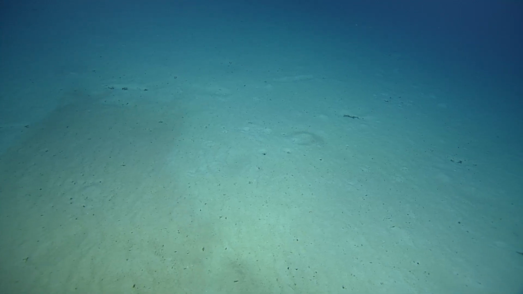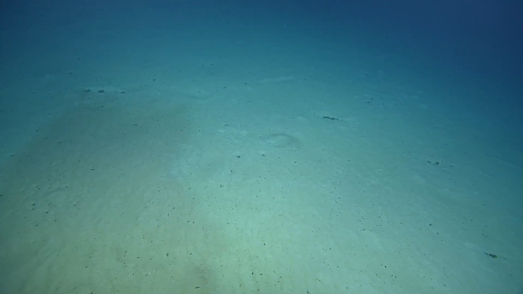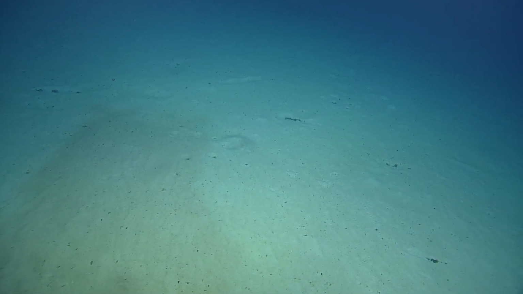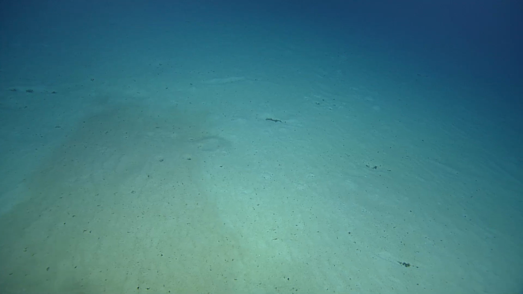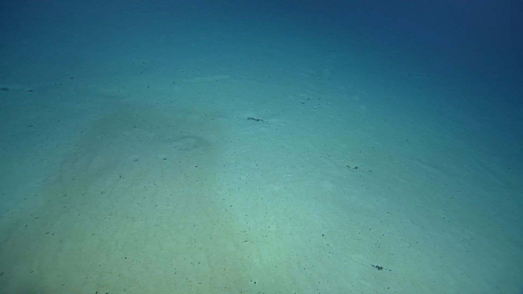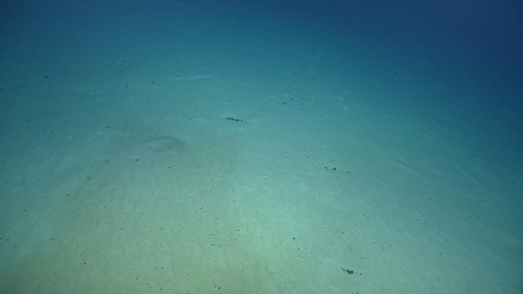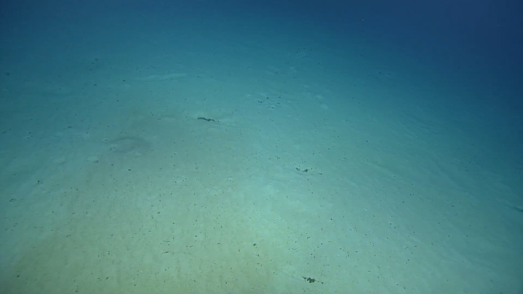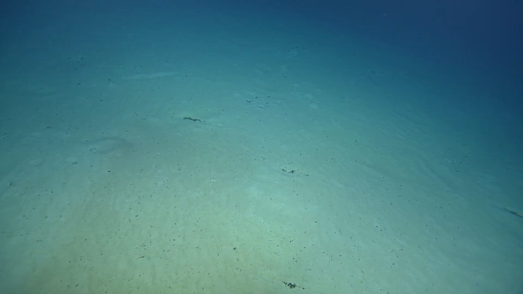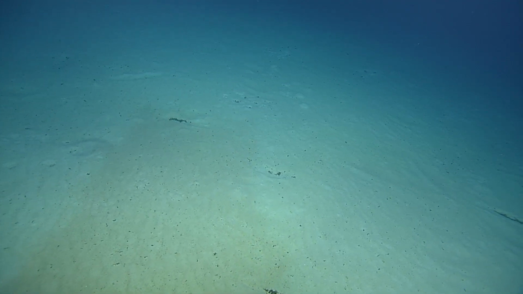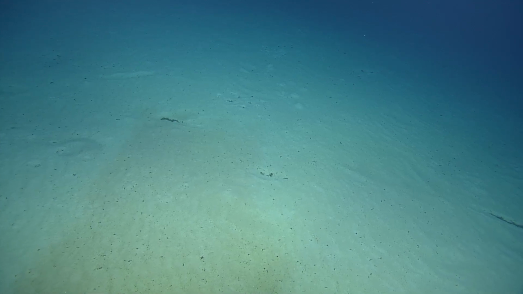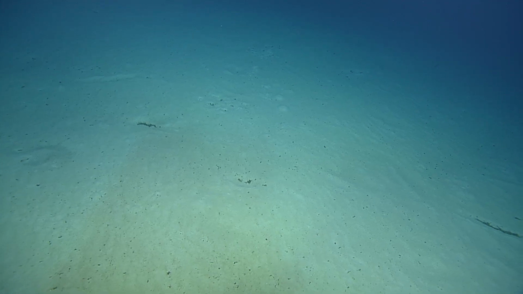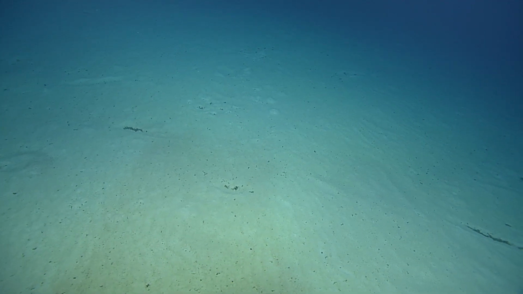Oftentimes in the deep ocean, we'll see these eel-like fish, cusk eels and the like, that are particularly adapted to low light conditions and kind of sparse food supply, and of course the cold temperature and the pressure. Temperature outside the vehicle here is, let's see, where is that on my monitor?